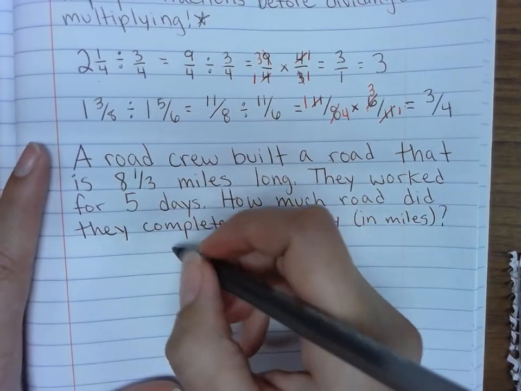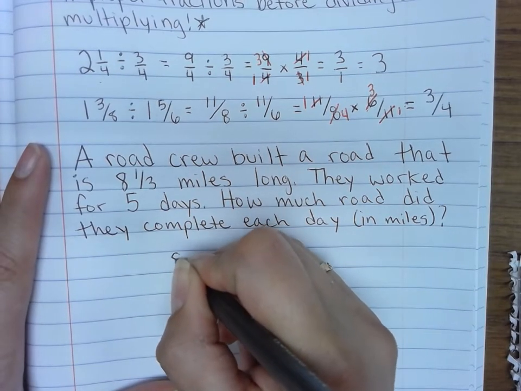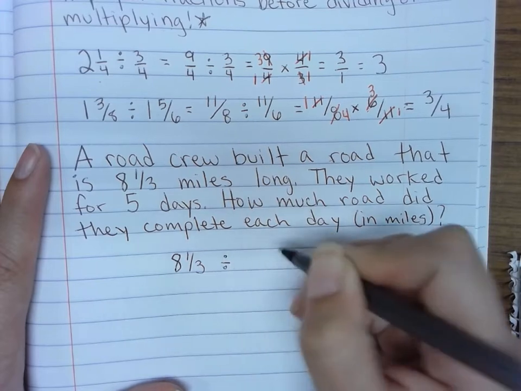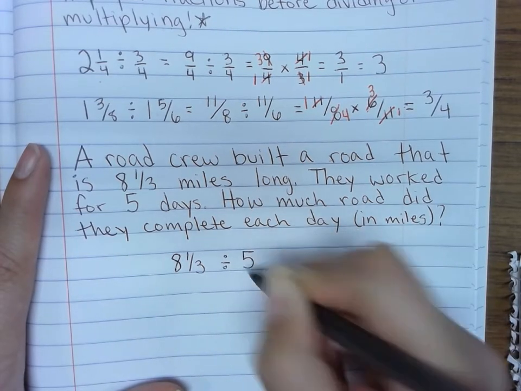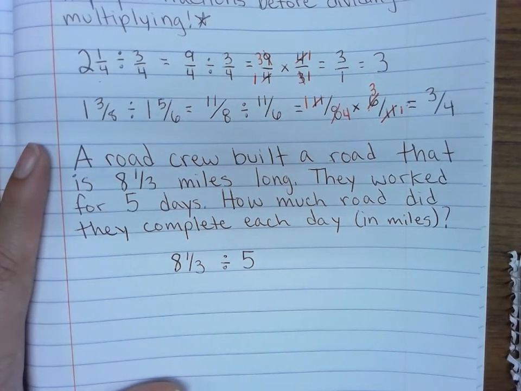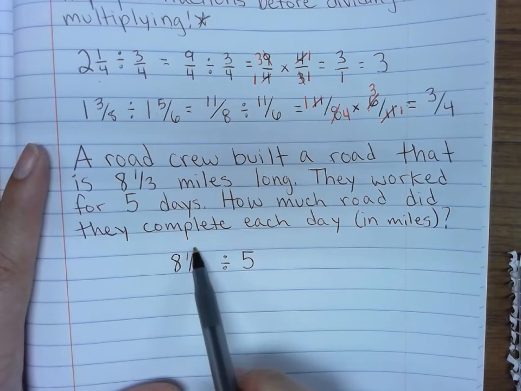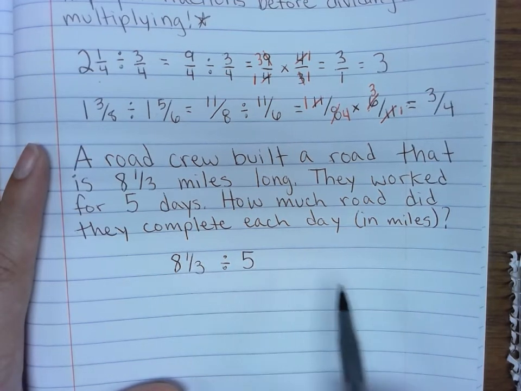So my dividend would be 8 1/3. And I'm dividing that by the 5 days that they worked. Okay, be sure that you think it through. What is being divided? What's doing the dividing? Or here's a total, here's a part, and I'm looking for the other part.